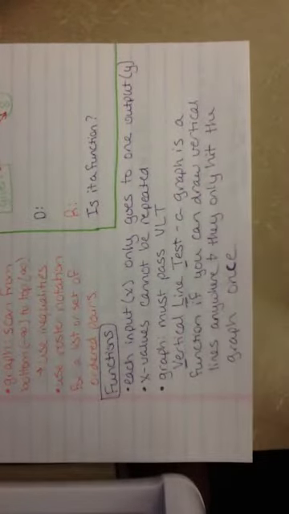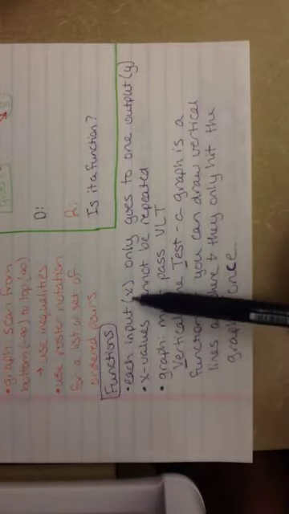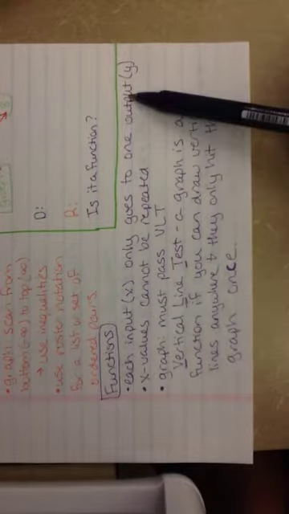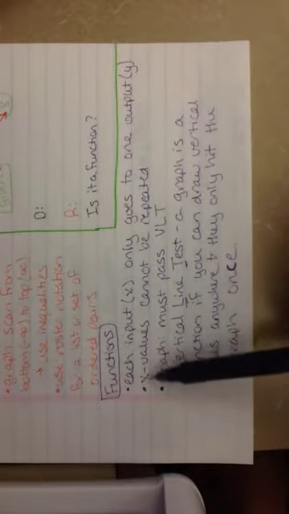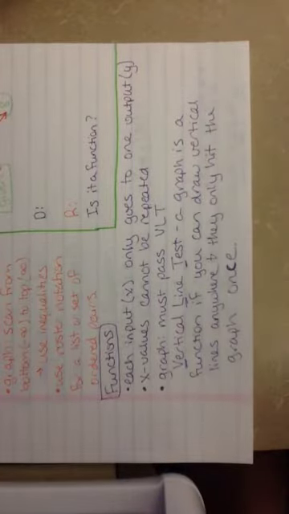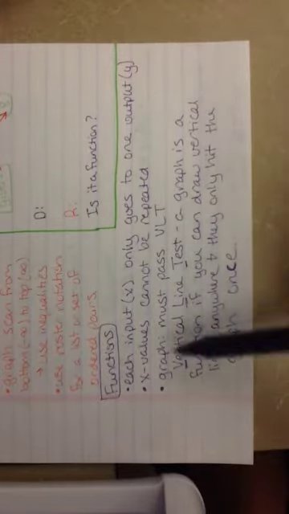Then how to tell if something is a function or not. In order for it to be a function, each x can only go to one y, so you couldn't use it more than once. Like you couldn't have -2 go with 1 and -2 also go with 5. That would make it not a function. X values cannot be repeated. Again, they can only go with one y and they can't be repeated.